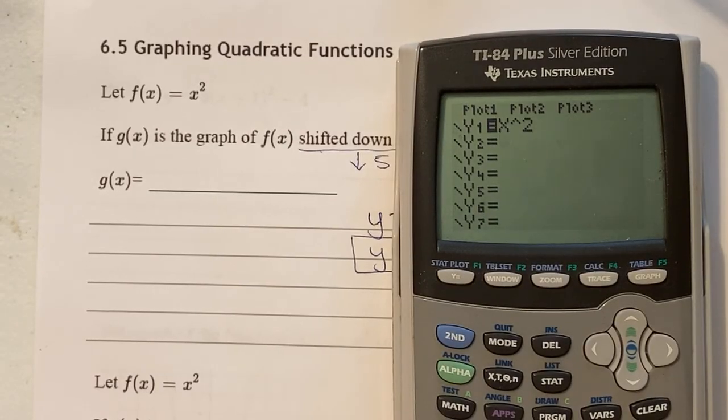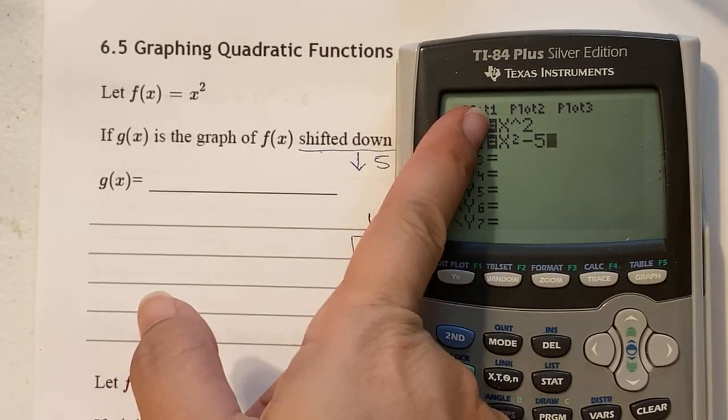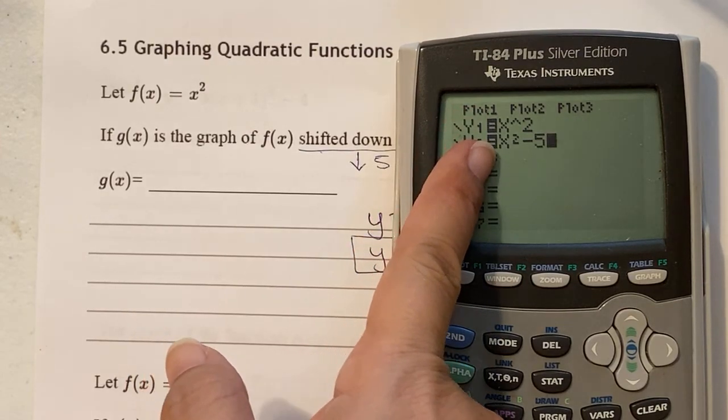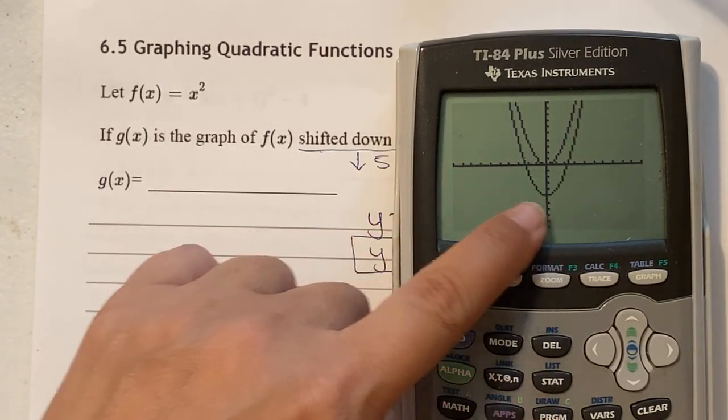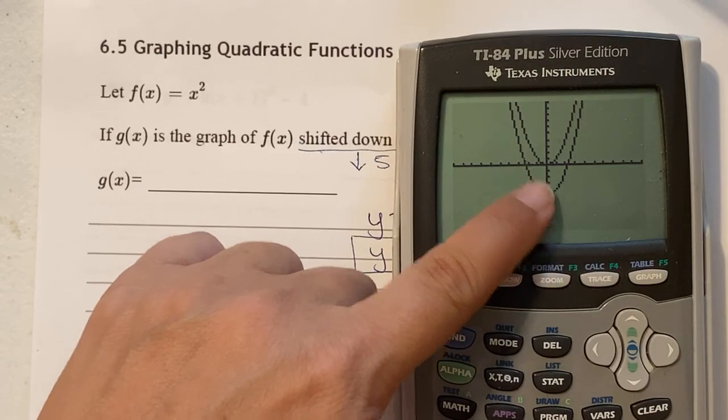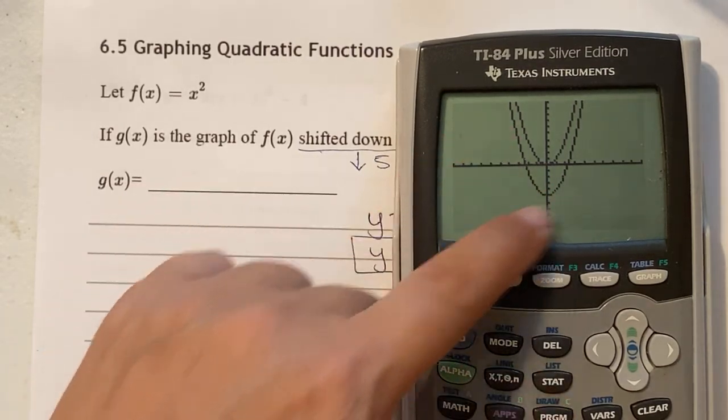Now we're doing a shift 5 down, so you can either do x caret 2 or hit the square key, and put minus 5. So we have the original, which is the parent, and then the shift. Hit enter and then graph. So there's my original, and this is your vertical shift down 5 units from the parent.